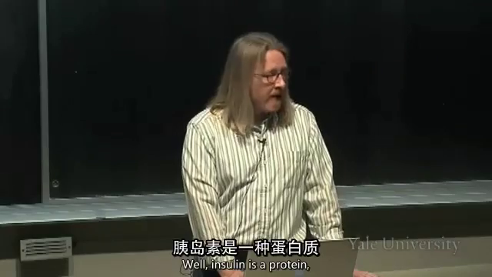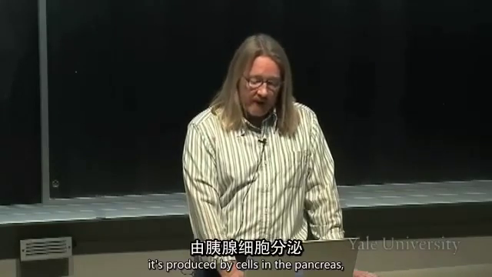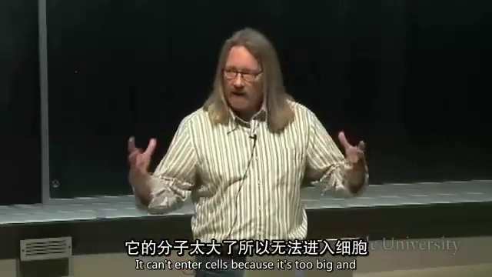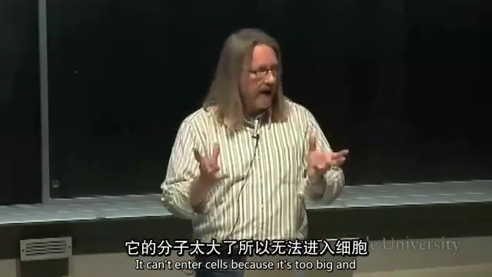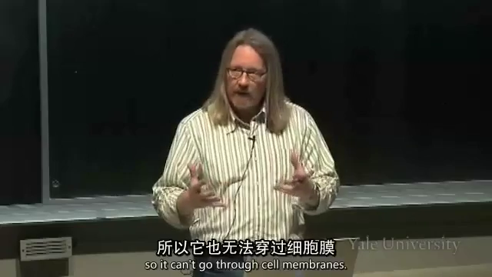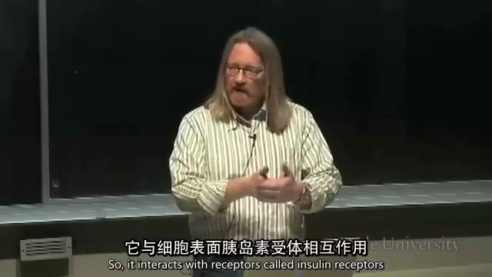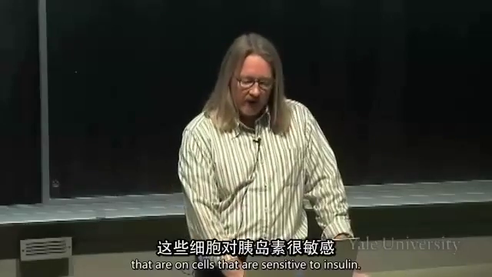Well, insulin is a protein. It's produced by cells in the pancreas. It circulates in your blood. It can't enter cells because it's too big and it's too water-soluble, so it can't go through cell membranes. And so it interacts with receptors called insulin receptors that are on cells that are sensitive to insulin.